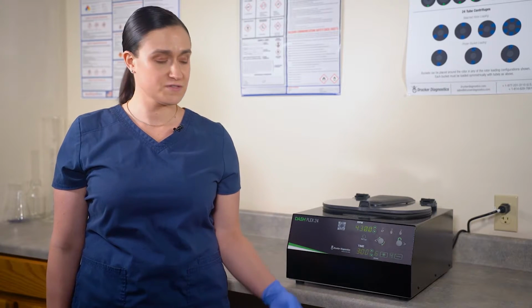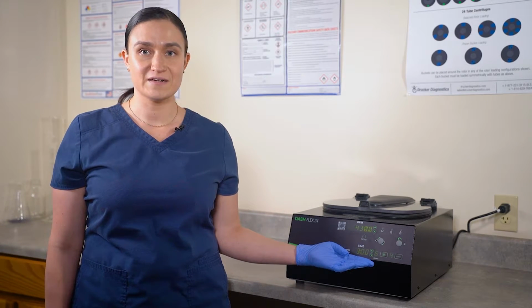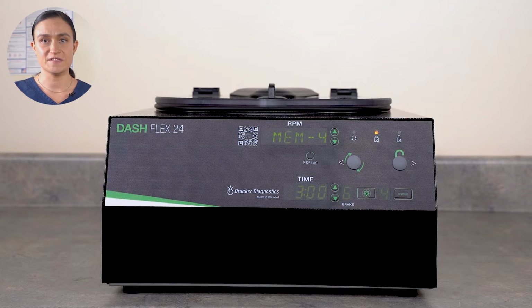We're going to be renaming an already created saved cycle, but if you'd like to review how to create a saved cycle, click the link on your screen now. As a quick reminder, your DashFlex 24 has all of its controls right here on the front panel. Today we're going to focus on the cycle and menu buttons.